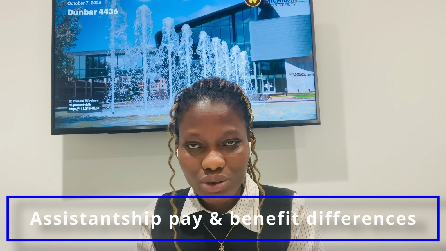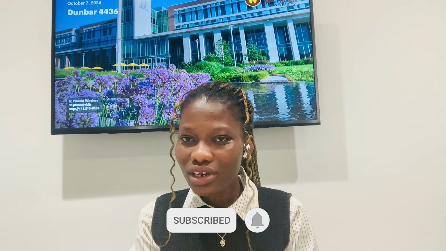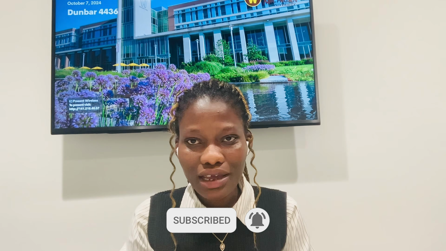There are a number of administrative positions on campus, but note that some of these are fixed rate pay, like hourly pay, while others equally come with a tuition waiver and a stipend. So it varies. For instance, if you are a residence director, you equally have a tuition waiver, a stipend, and even accommodation.